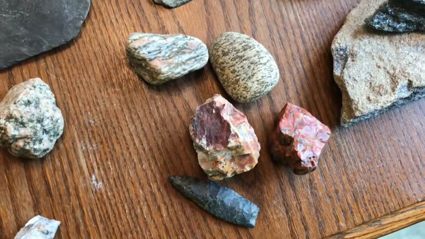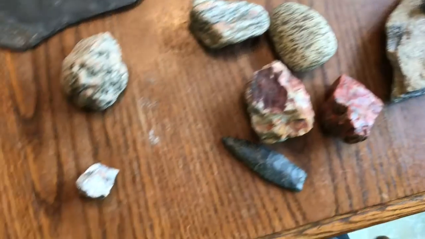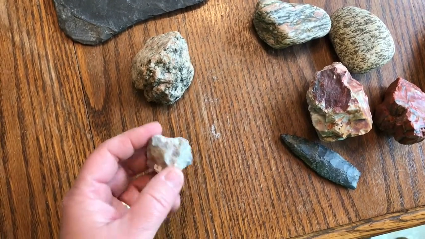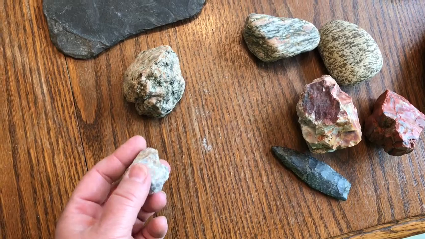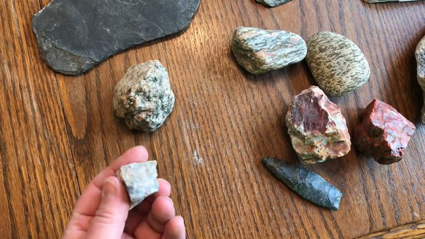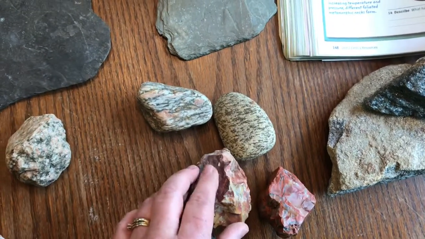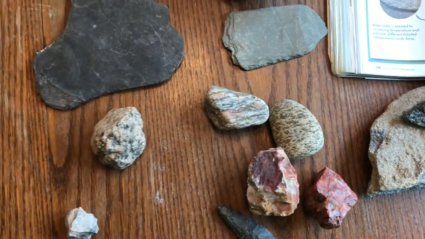So if you see a piece of flint and you're not sure if it's actually flint or if it's chert yet, we find a lot of just kind of boring white chert here in Morrow County. If you take it and you stick it to your tongue, this will stick to your tongue a little bit. It's a little bit porous, where this is hard and glossy and shiny, and it won't.